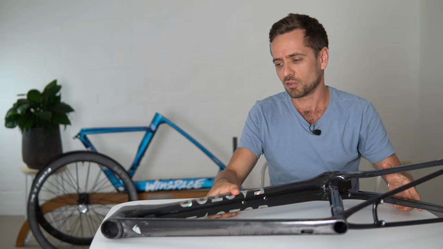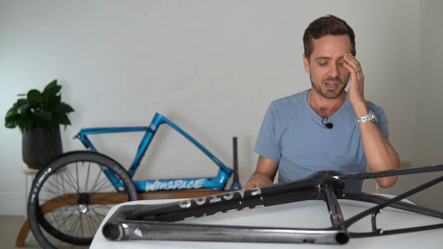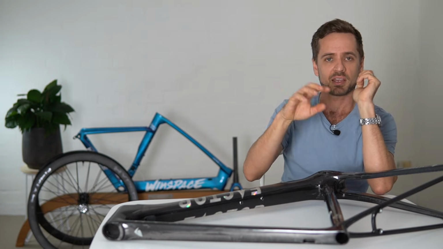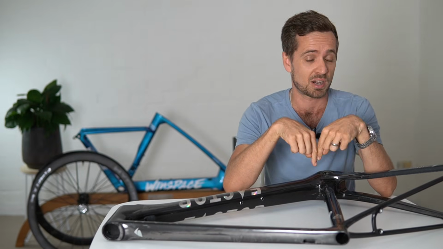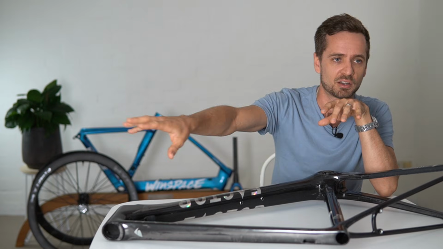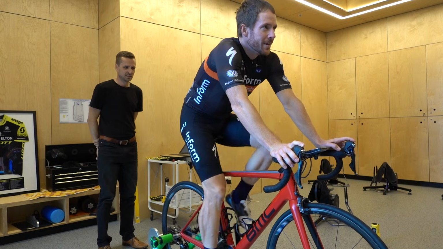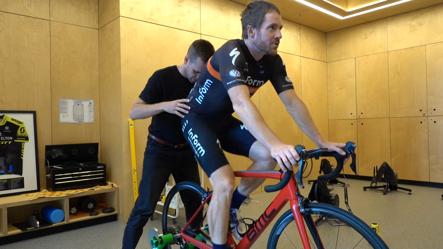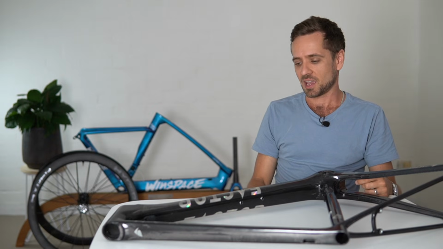You don't want to go off purely reach and stack. Everyone has this idea that reach and stack is the way to go. Reach and stack refer to the position of the bars relative to the bottom bracket center. Neither of them take any bearing of the most important thing, which is the position of the rider's pelvis relative to the crank. Reach and stack refer to the front end only, whereas we're very interested in where the rider's pelvis is relative to the cranks, and then secondary to that, where the rider's bars are relative to the pelvis or the cranks, once you know that the seat is in the right position. So these three dimensions are the ones that you need to be careful of.